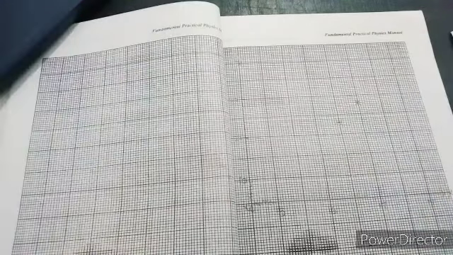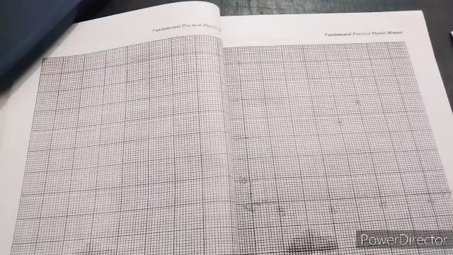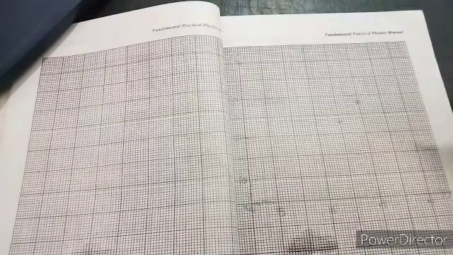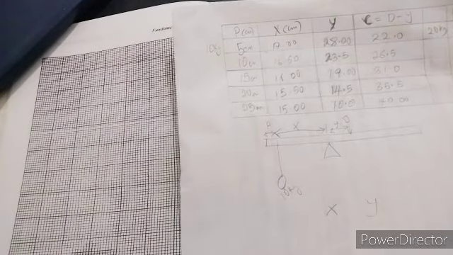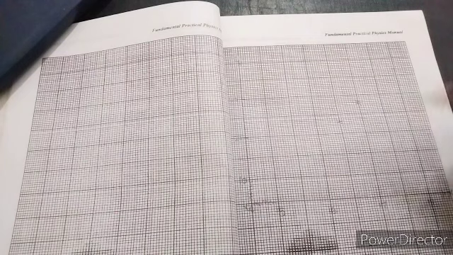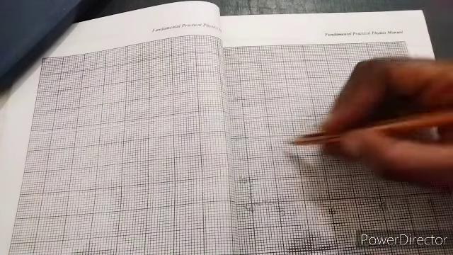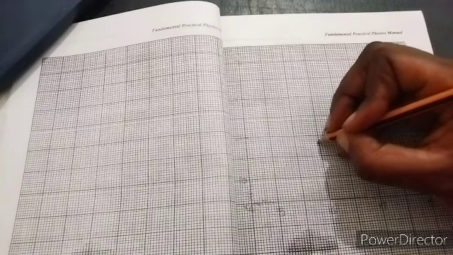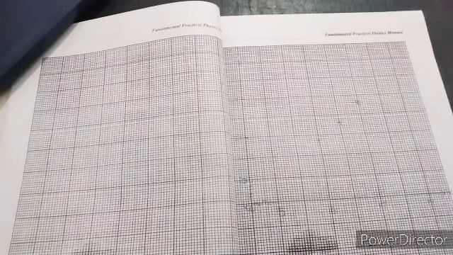This is physics, and if you get this right, you've gotten your A. Then the third point is 16 and 19. So this is 16 and this is 19.